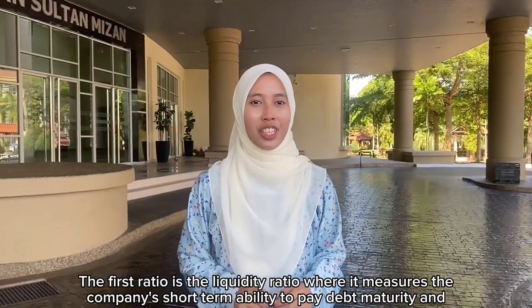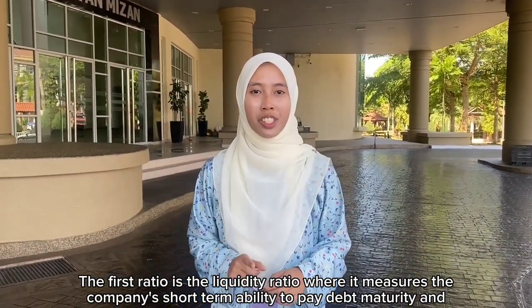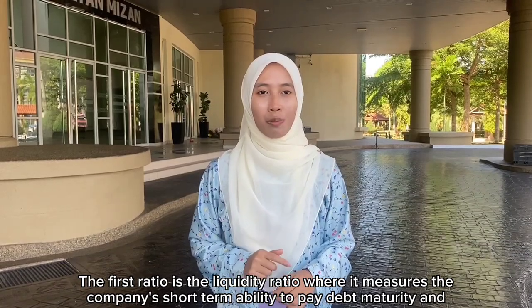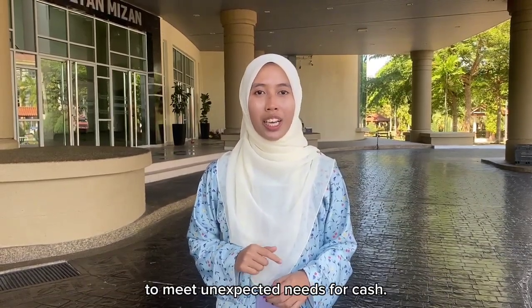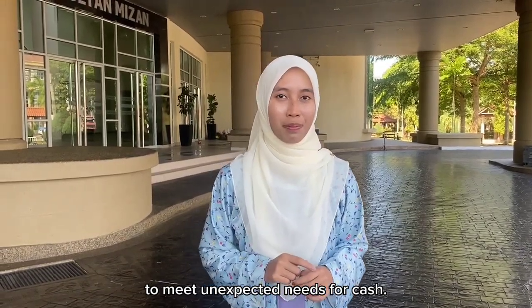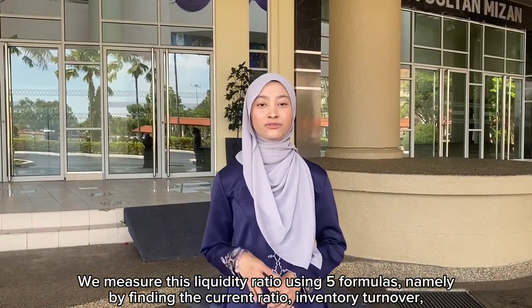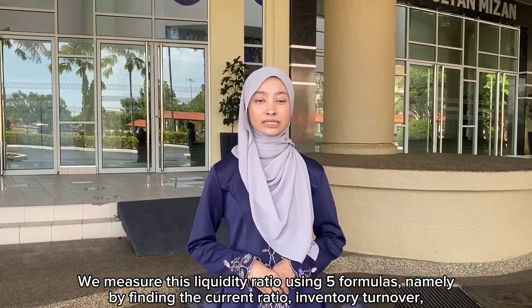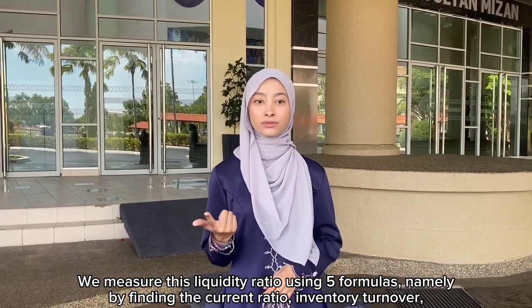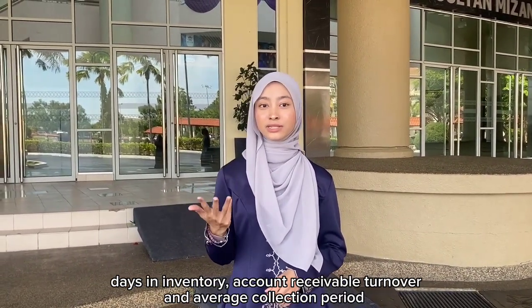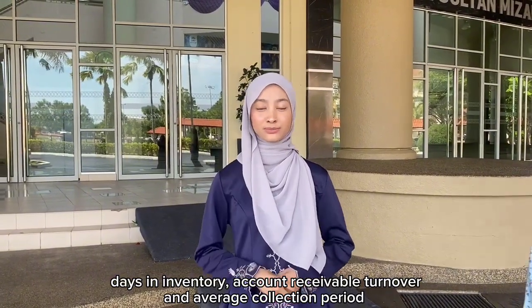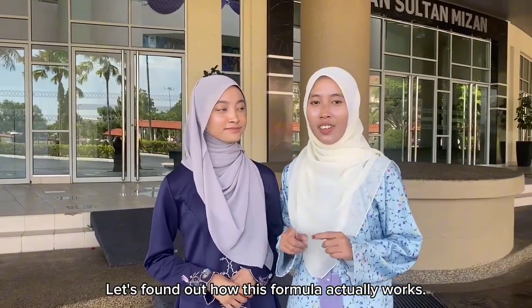The first ratio is the liquidity ratio, which measures the company's short-term ability to pay debt at maturity and to meet unexpected needs for cash. We measure this liquidity ratio using 5 formulas, namely the current ratio, inventory turnover, days in inventory, account receivable turnover, and average collection period. Let's find out how these formulas actually work.